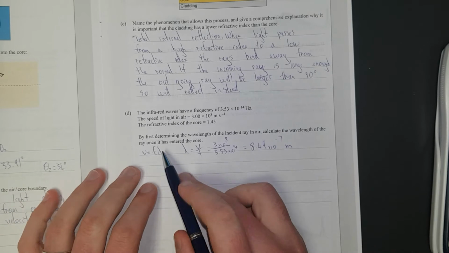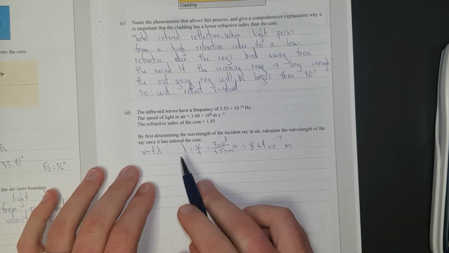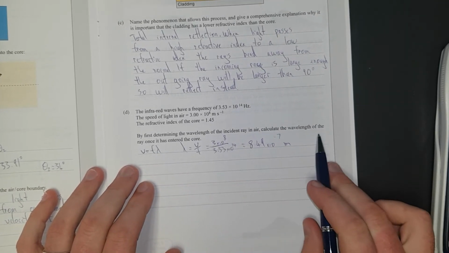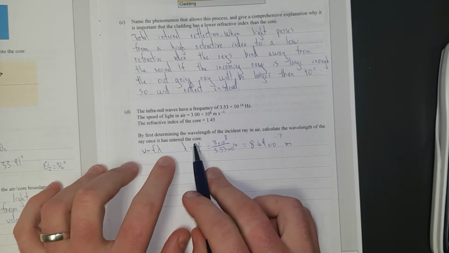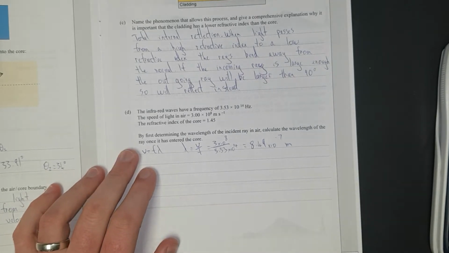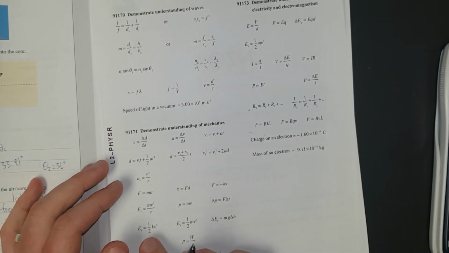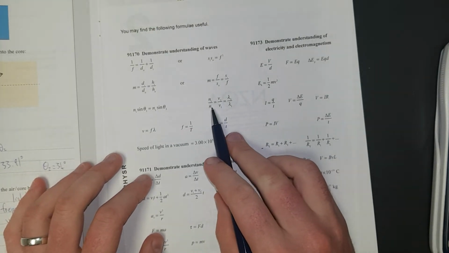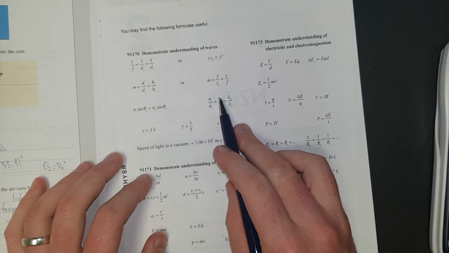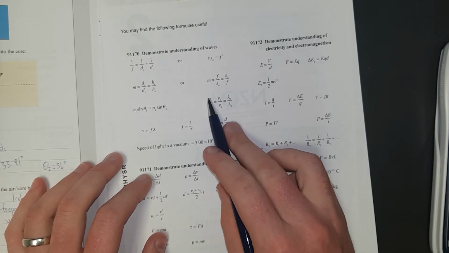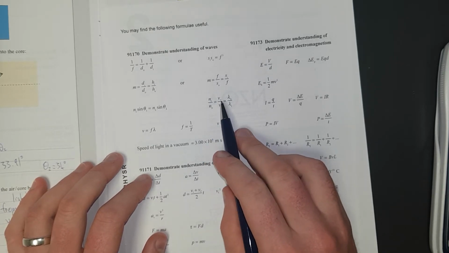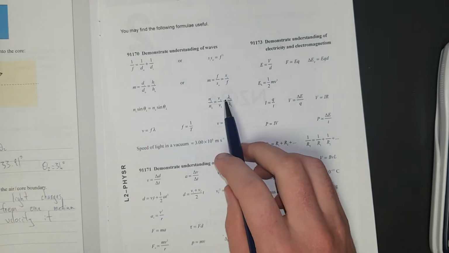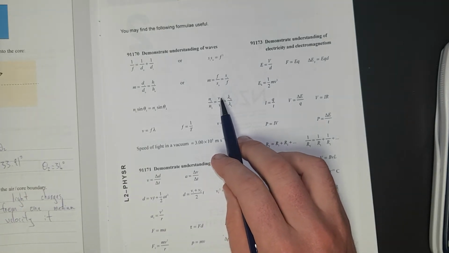But first, calculate the wavelength of the ray once it's entered the core. So in your formula sheet, you have, where is it? There it is right there. n1 over n2 is equal to velocity 1 over velocity 2. These numbers all come from the ratio of velocities. It's all derived from the ratio of velocities, and it's all to do with frequency conservation.